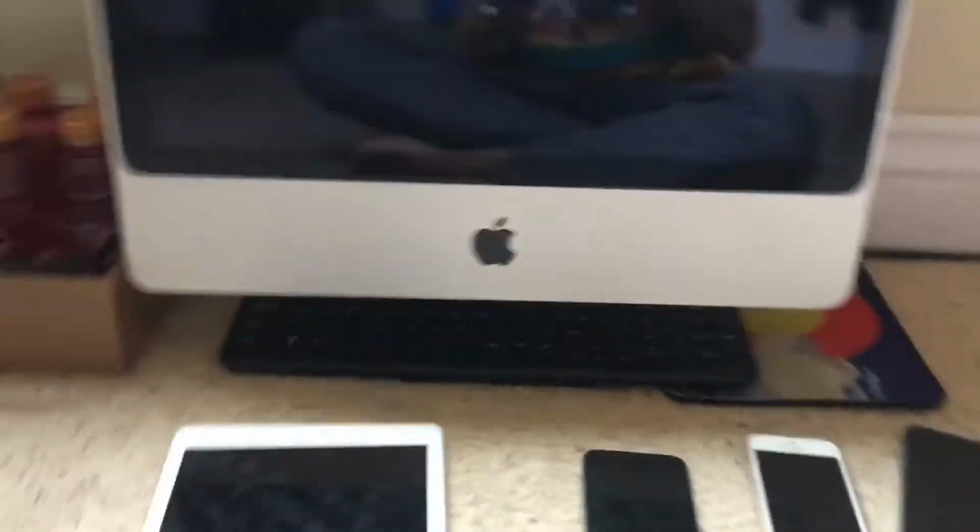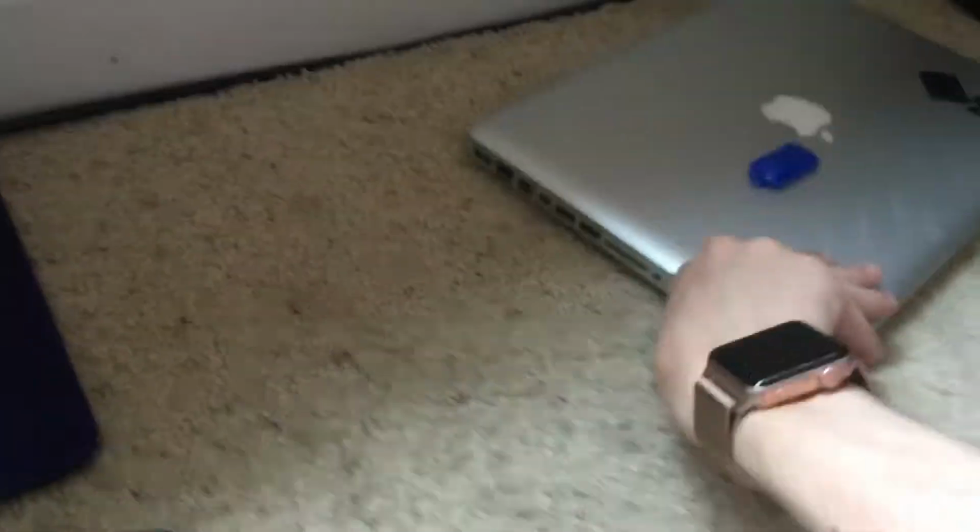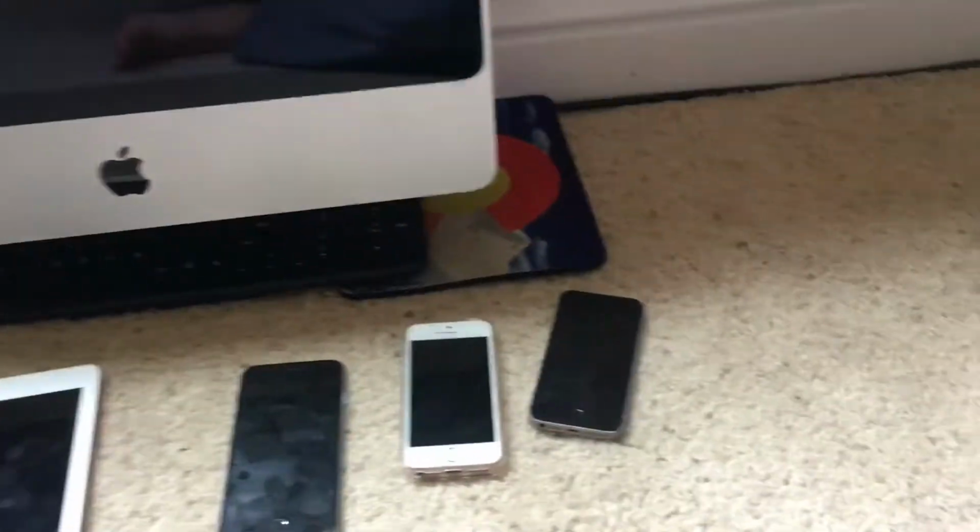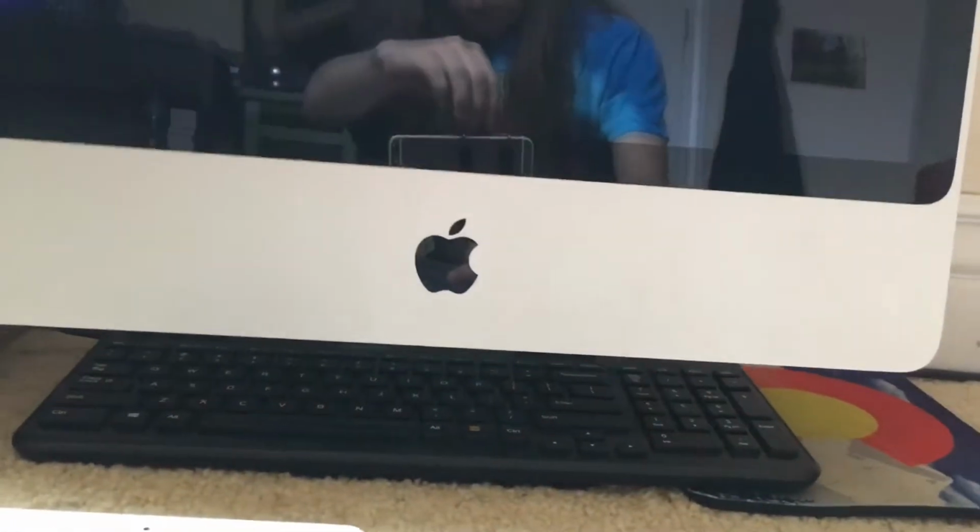Now, how do I get a good camera angle for this? I guess I could put the tripod on top of this, and then just so I could. Is that okay? There. Let's see how that looks. Okay.